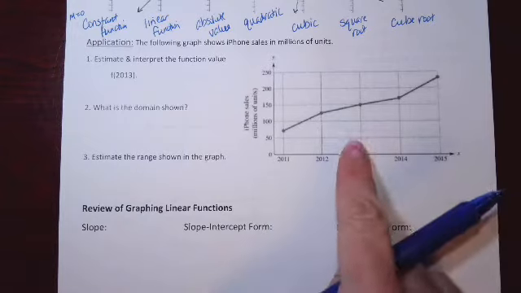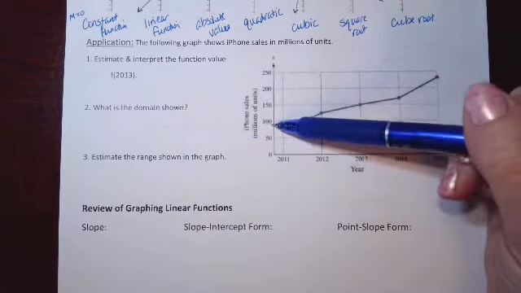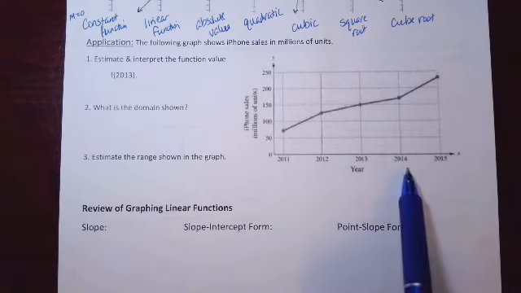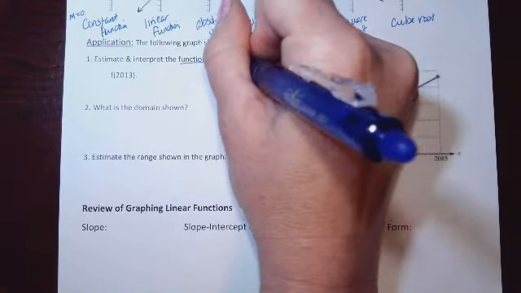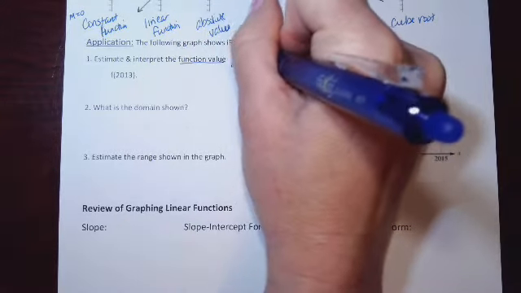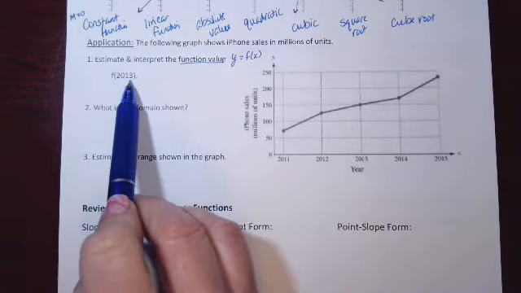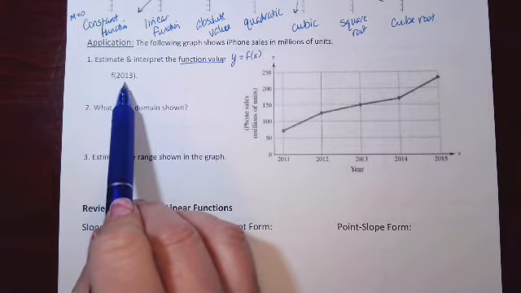Okay, application of interpreting these graphs. Now this particular graph shows iPhone sales in millions of units, so when I'm looking at these numbers, that's for example 50 million, 100 million, etc. And then the years that I'm going through are over here. Function value is how I refer to my y value. Y is the same thing as f of x. So my function value for f of 2013 is asking for this x value, what is the value of the function or the y value?